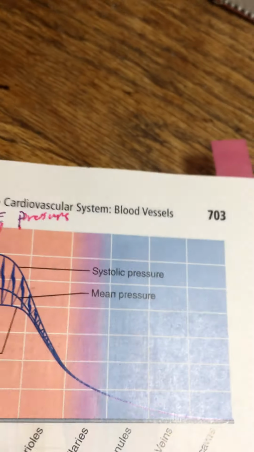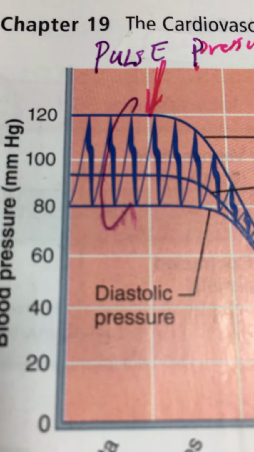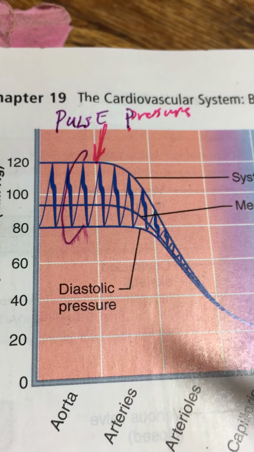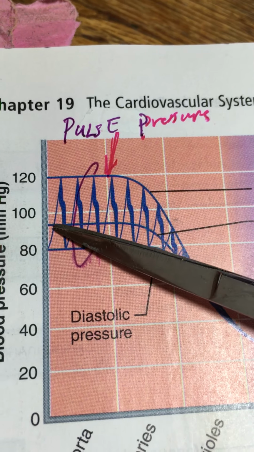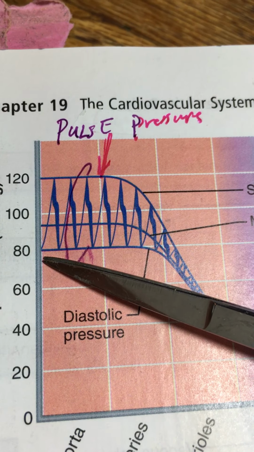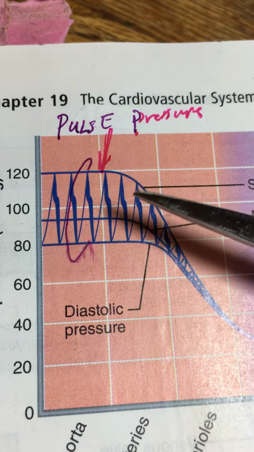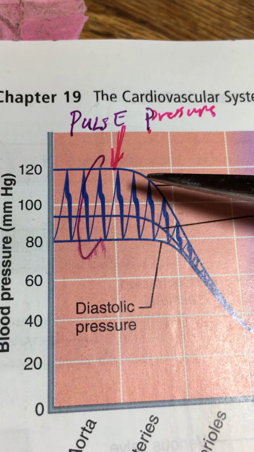Let's take a look at this diagram over here on page 203, and you'll see that we begin with the heartbeat, and the systole will bring us up, hopefully not to 120 at rest, and the diastole will drop us below 80 at rest, and then that difference between systole and diastole is referred to as pulse pressure.